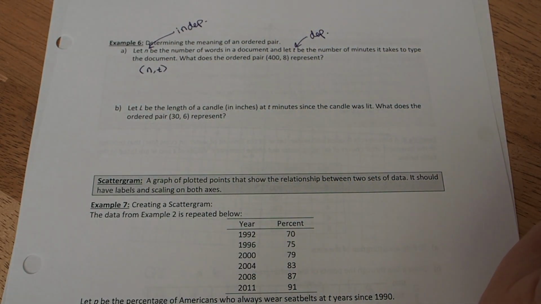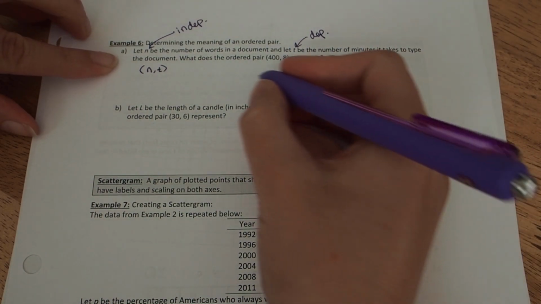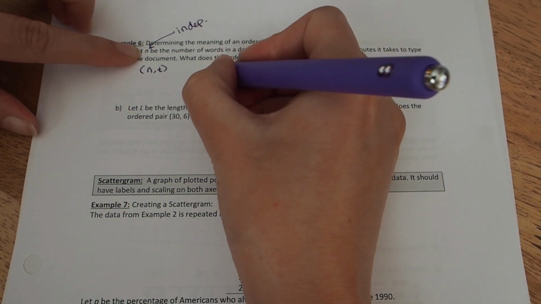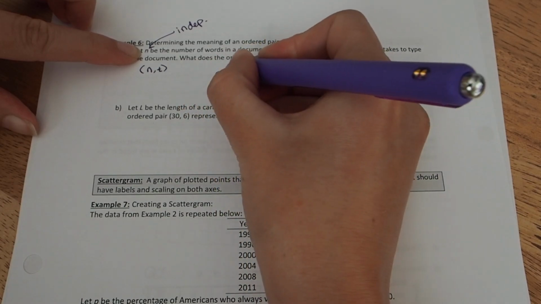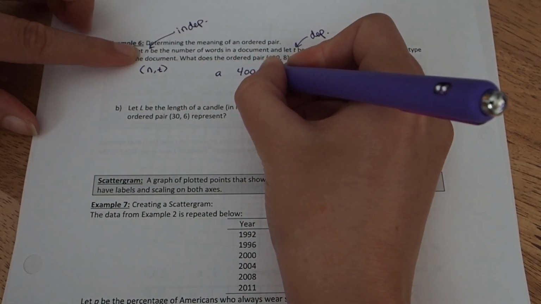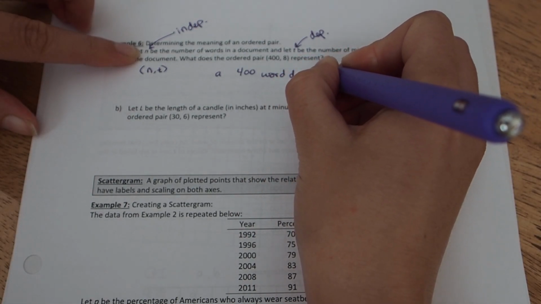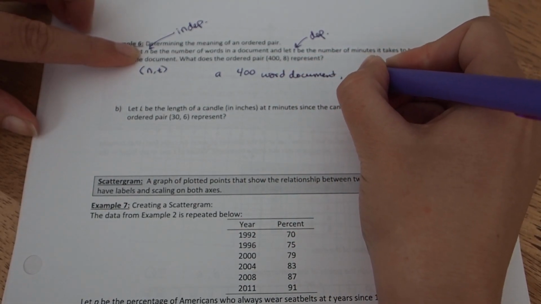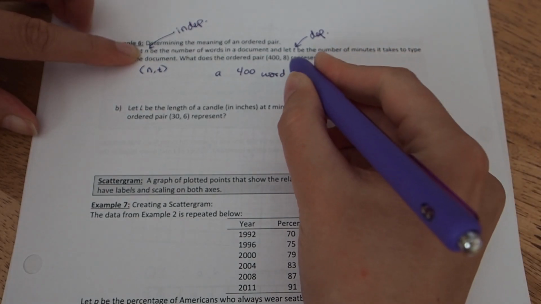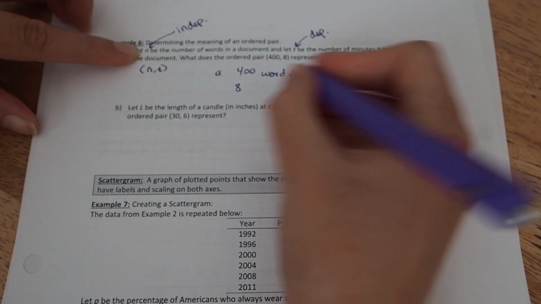which means that 400 is n, 8 is t. So if I were to phrase this in a sentence, it means that n, the number of words, 400 words. So a 400 word document takes t being 8, so 8 minutes to type.